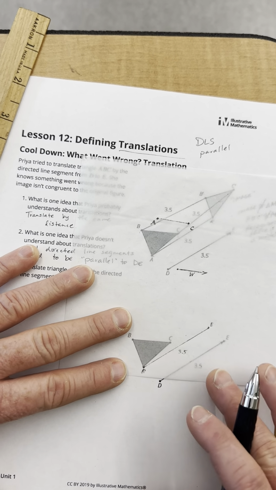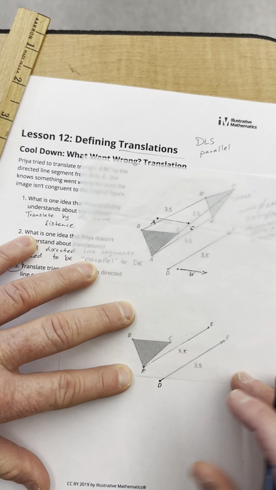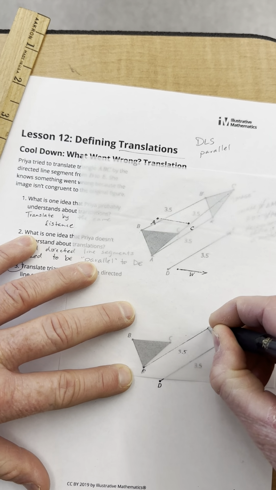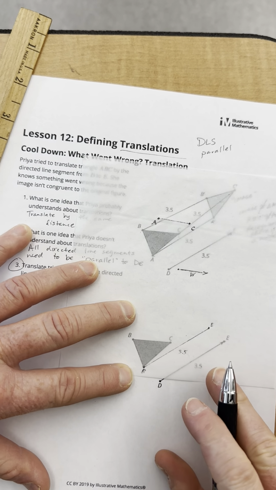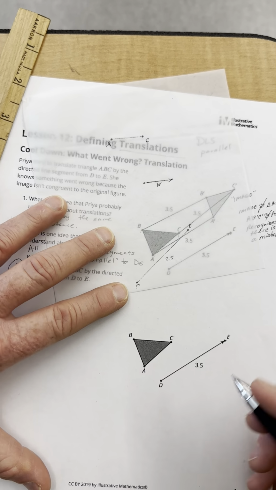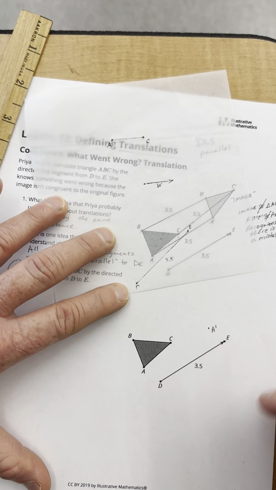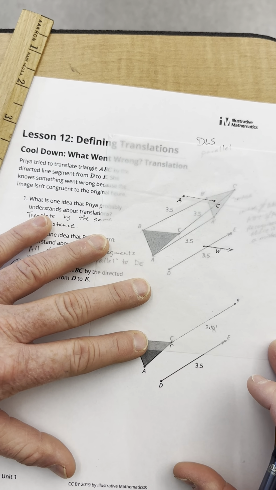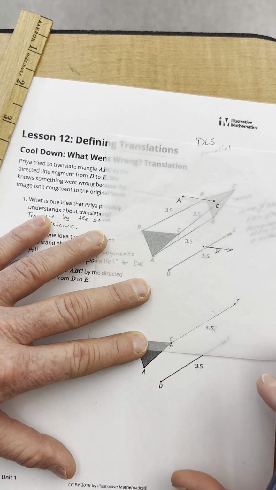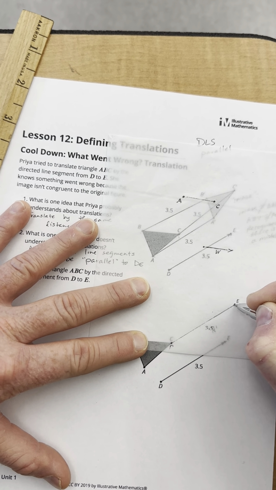But we have to translate every point by 3.5, and they all have to be parallel. So there is A prime. Like this one, I'm going to let you eye it because it takes so long to draw parallel lines.